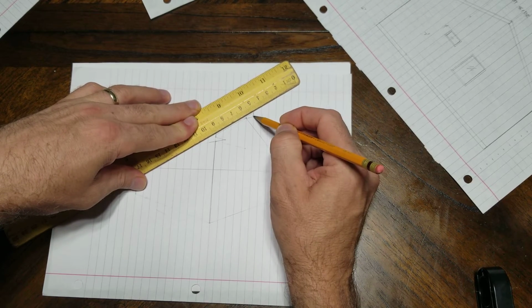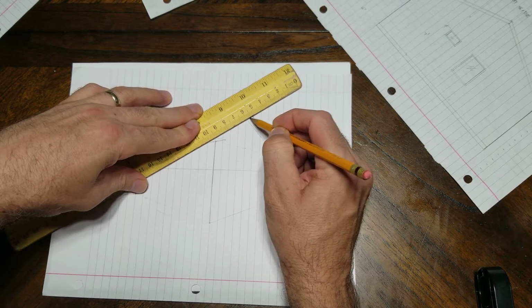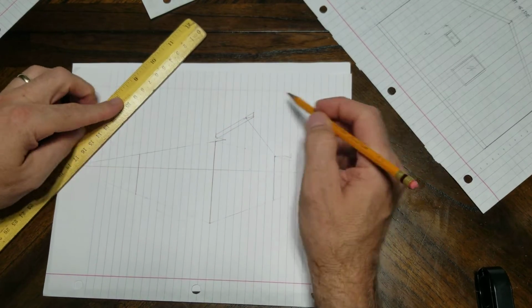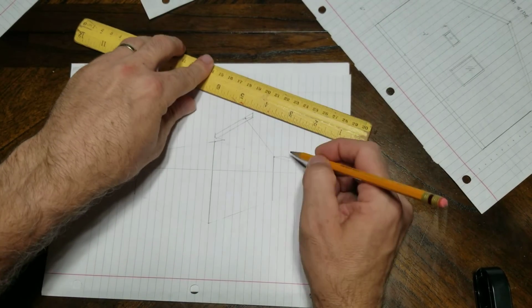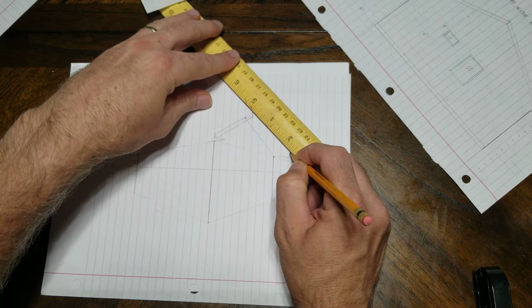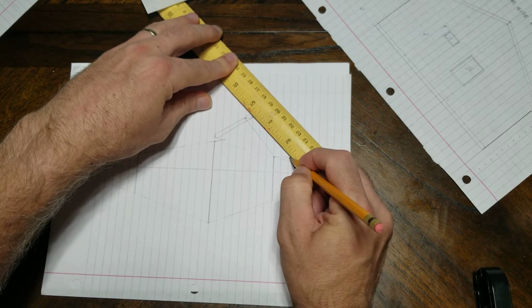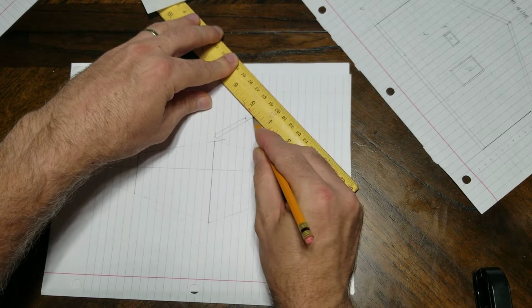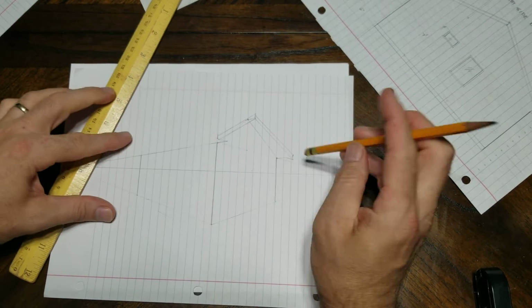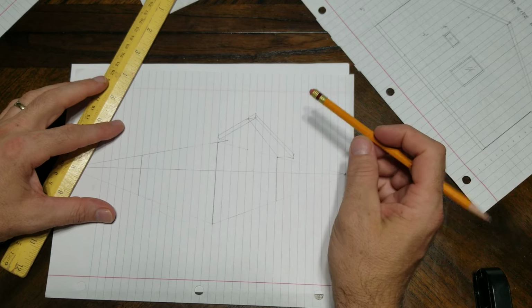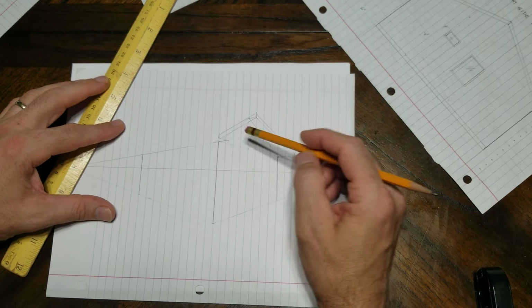Top to top and bottom to bottom. And connect top to top and bottom to bottom. And there's the edge of my roof.